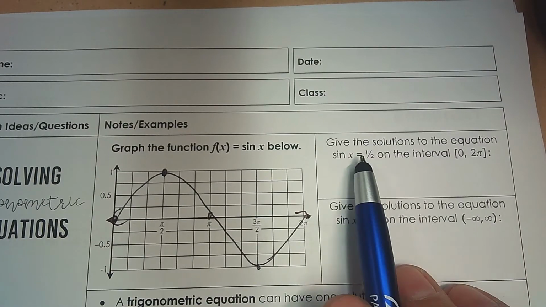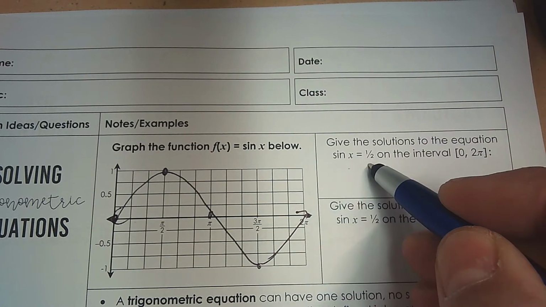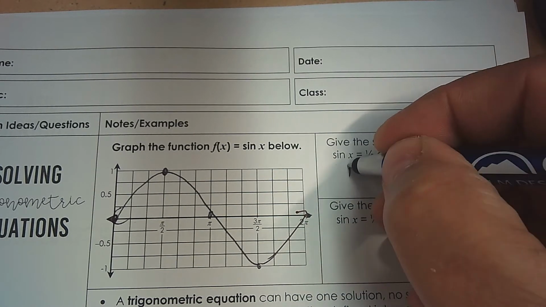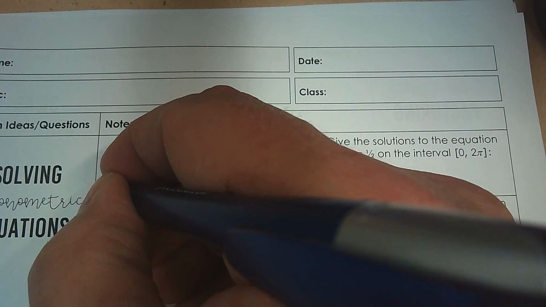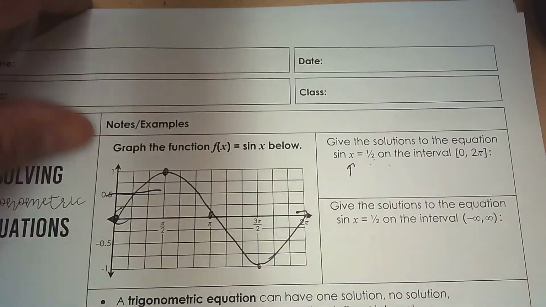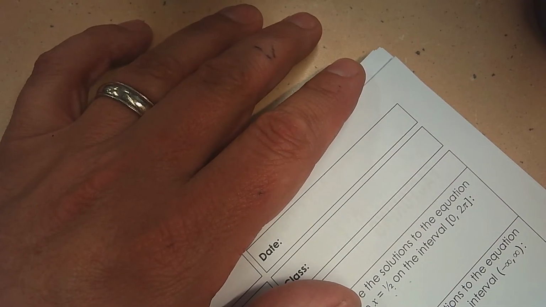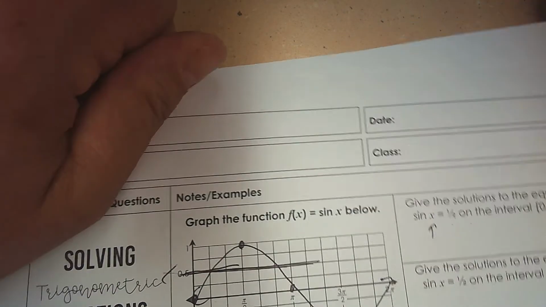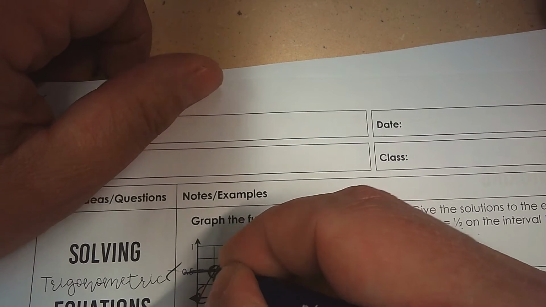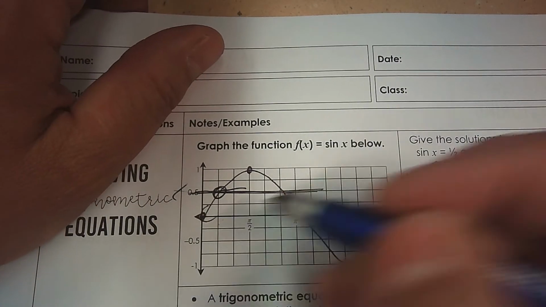The question is, give the solutions for the equation sine x equals 1/2. So at what angle does sine x equal 1/2? If I look at that, understand, if I drew this, there are actually two solutions. One solution is here, and that solution is at pi over 6.